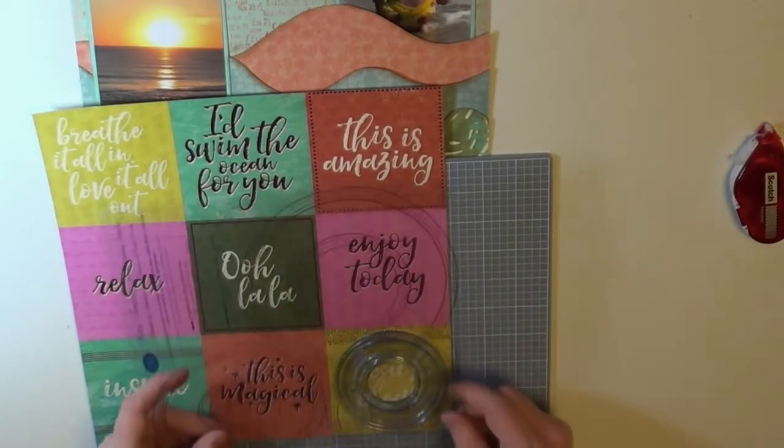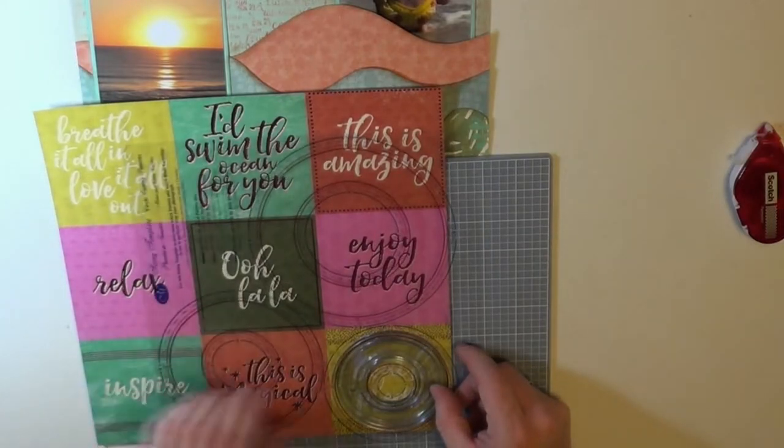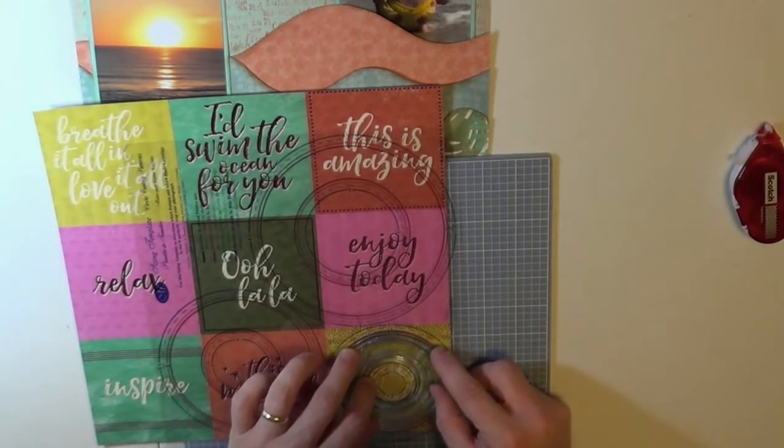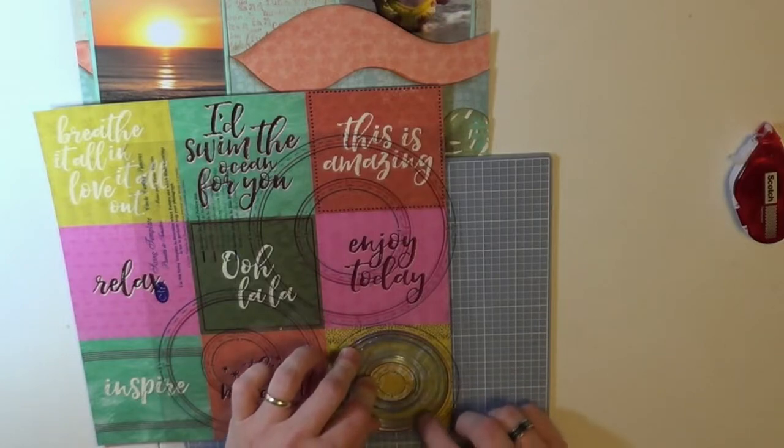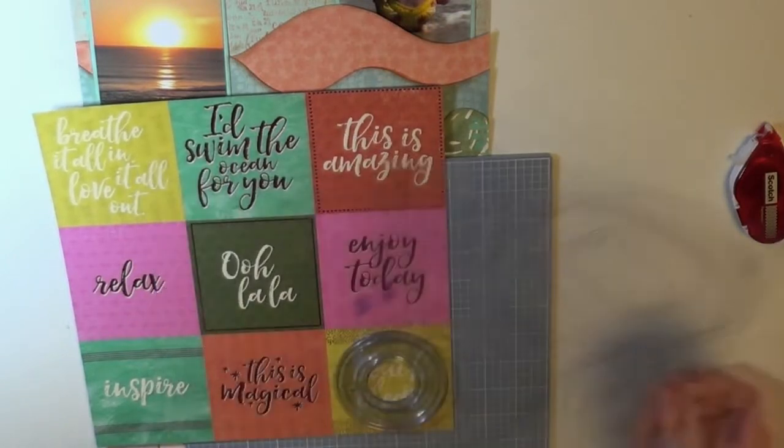I'm going to put this on top of it. This is the guide to use this. Make sure we get the 4 inches all on the paper. It looks like we got that right where we need it.